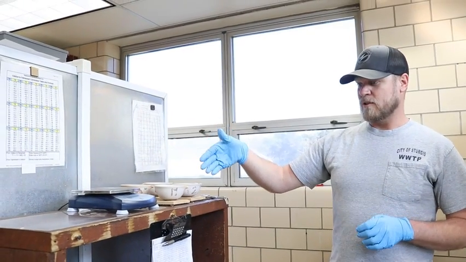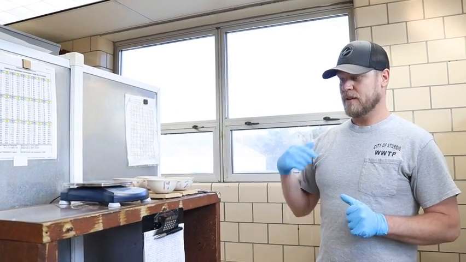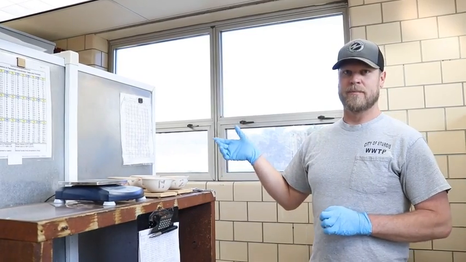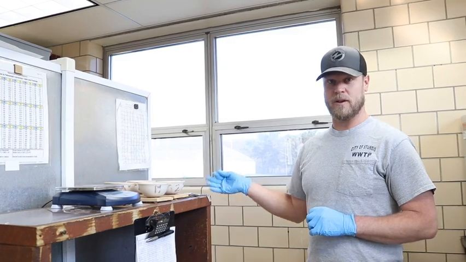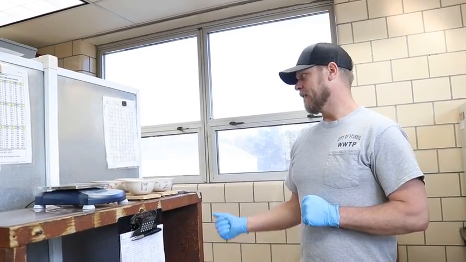After our solids are dried, we will then burn it. It goes into an oven at 550 degrees Celsius, which is approximately 700 degrees Fahrenheit, and we burn it off for 10 minutes.